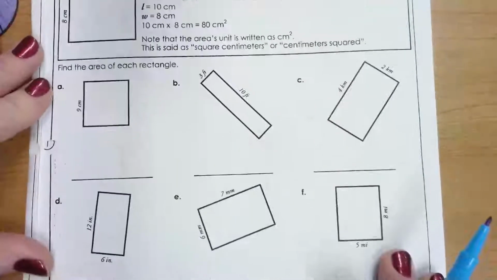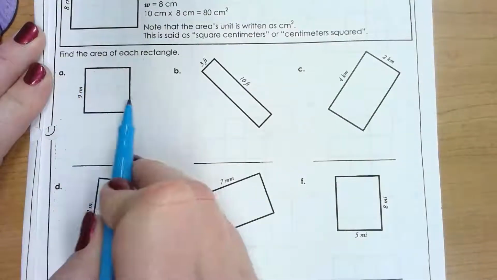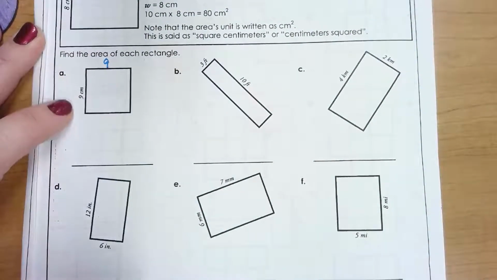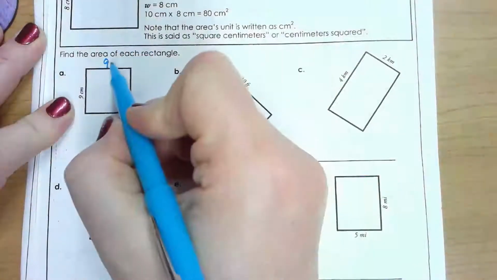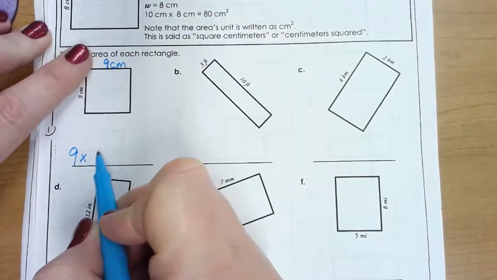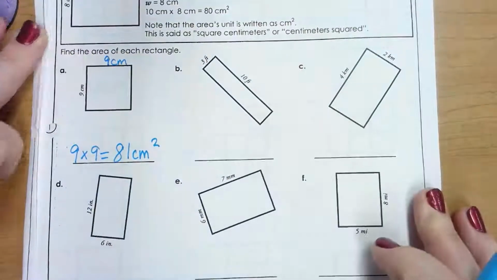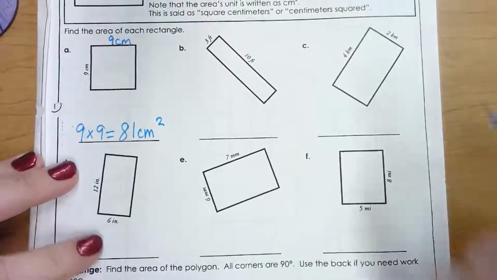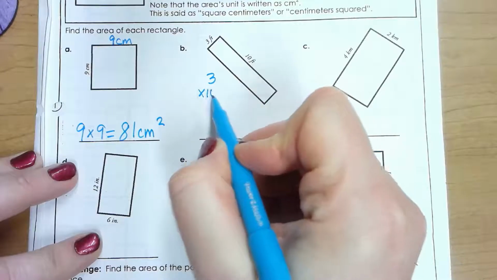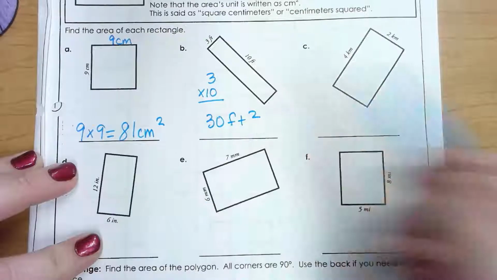So let's find the area of these rectangles on this page. Notice we start with a square, and we know all the sides in a square are equal. So if one side is 9, the opposite or adjacent side, the side next to it, is also 9. So in this case, we would say length is 9, width is 9. 9 times 9 equals 81 centimeters squared. If we look at letter B, they give us the length and the width. So we say 3 times 10, and we get 30 feet squared.